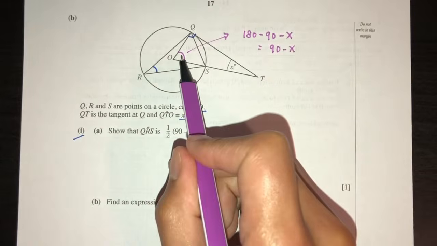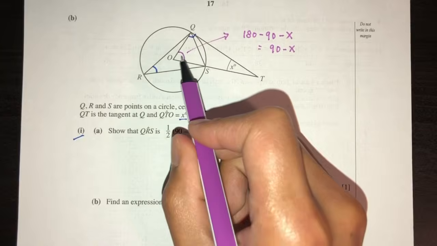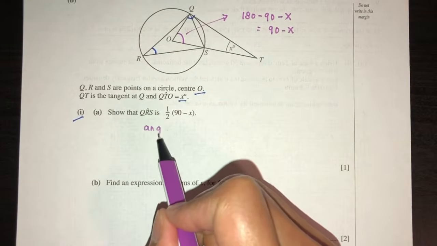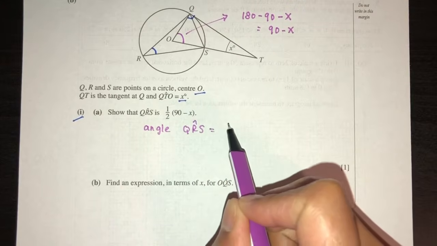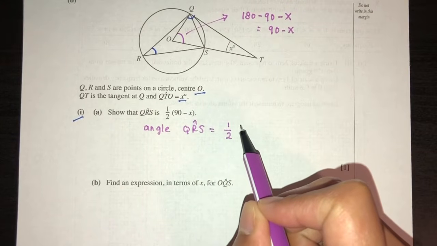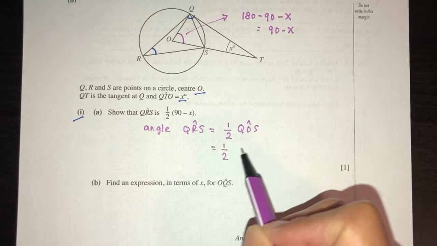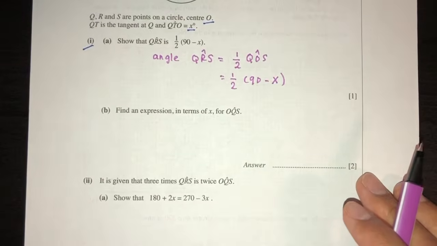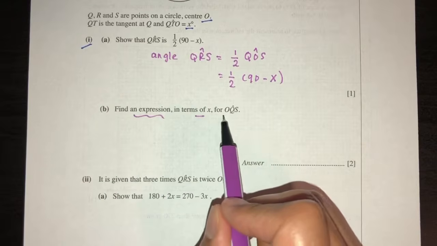Now this angle at the center and angle at the circumference: as we know, the angle at the center is always twice the angle at the circumference. So you would say angle QRS is half of angle QOS. That will be half of 90 minus x. That is part 1. Now part B, find an expression in terms of x for OQS.